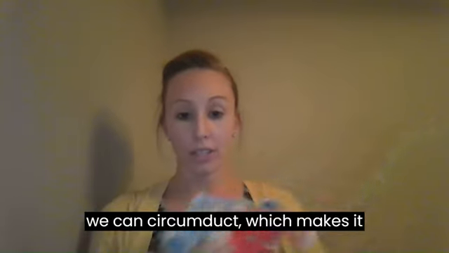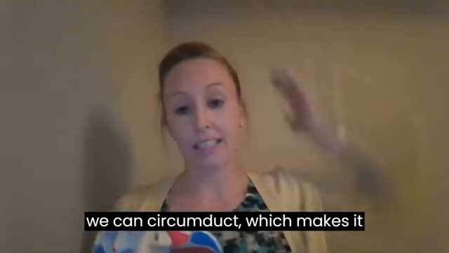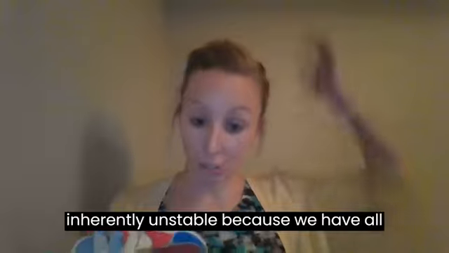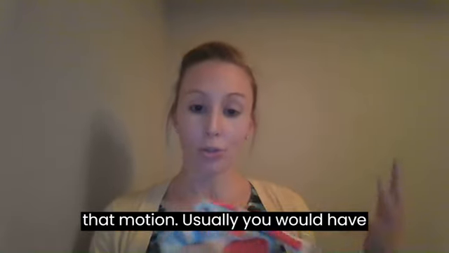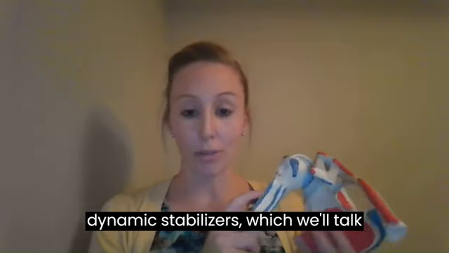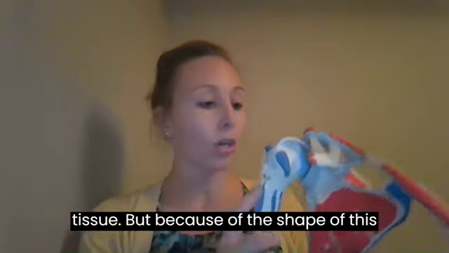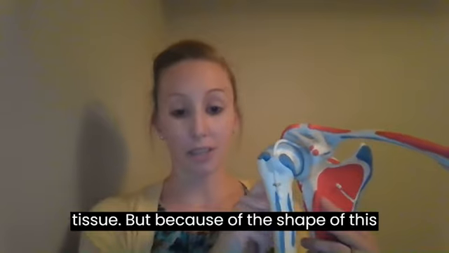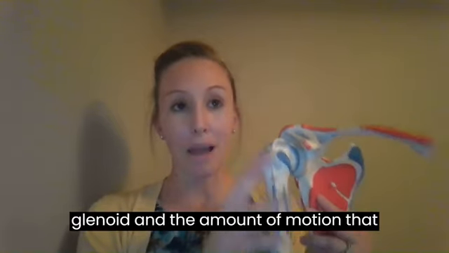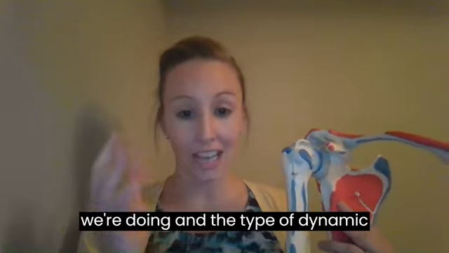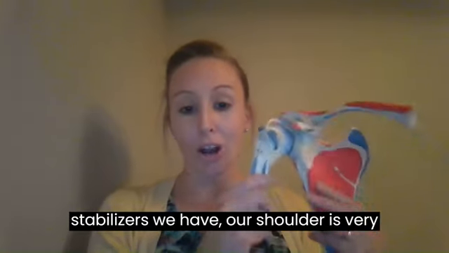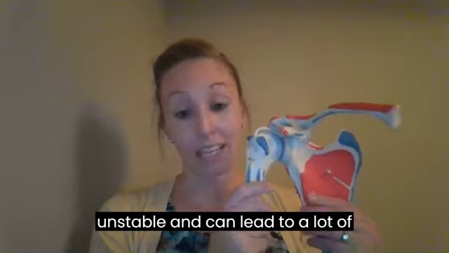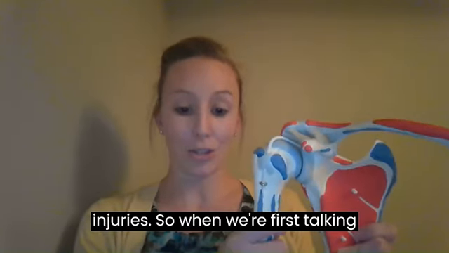So there's a lot of movement at the shoulder. We can circumduct, which makes it inherently unstable because we have all of that motion. But usually you would have dynamic stabilizers, which we'll talk about in that next section with soft tissue. But because of the shape of this glenoid and the amount of motion that we're doing and the type of dynamic stabilizers we have, our shoulder is very unstable and can lead to a lot of injuries.